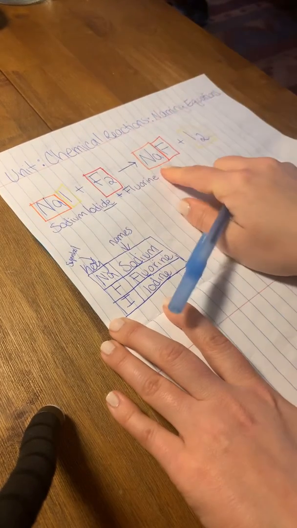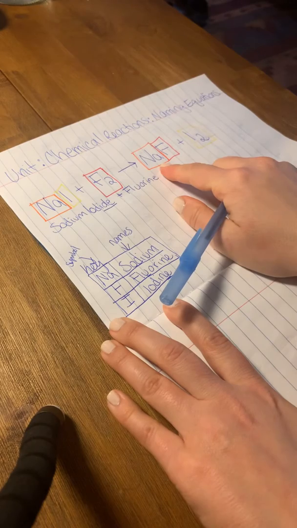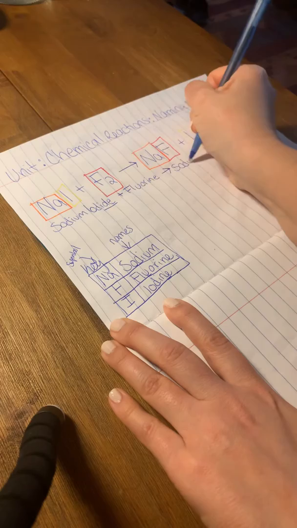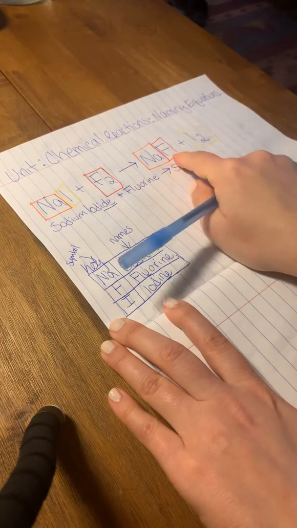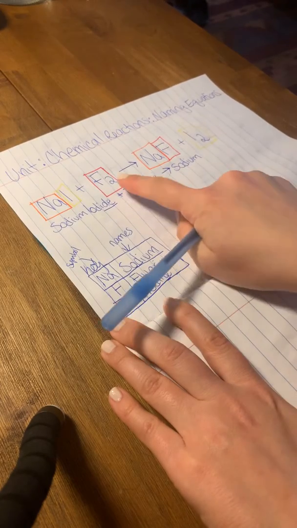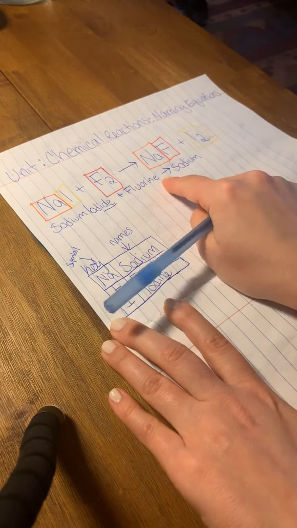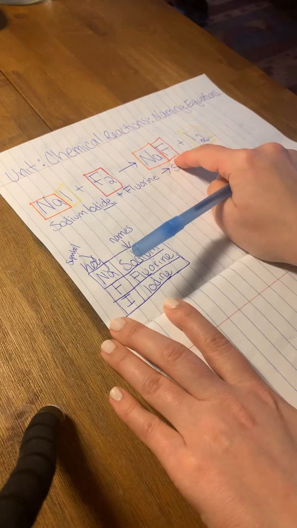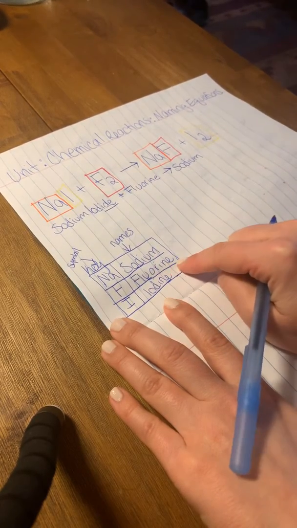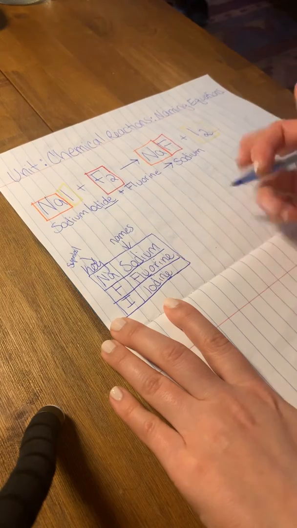becomes, so again, we know that that Na is sodium. And now our F has compounded with our Na. So whereas last time our F was by itself, it stayed fluorine, this time, since F compounds with Na, we have to change that INE to IDE.